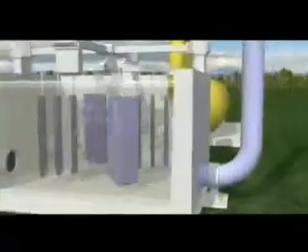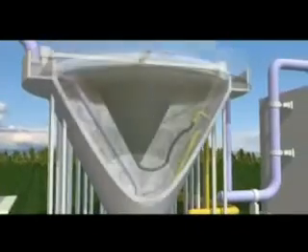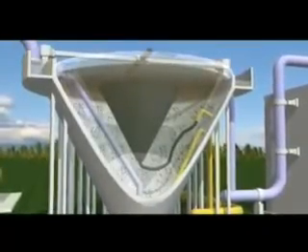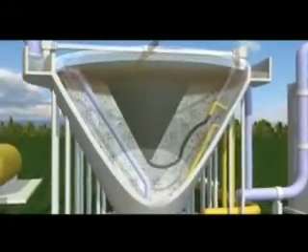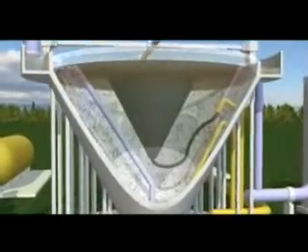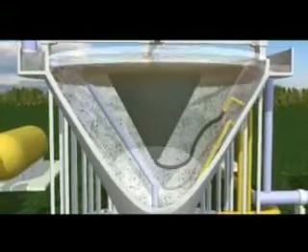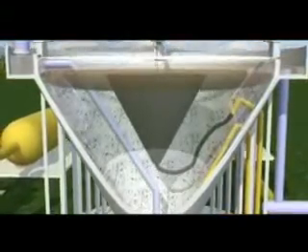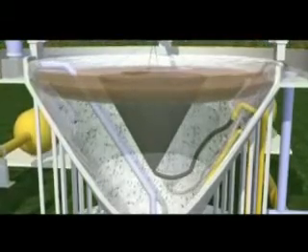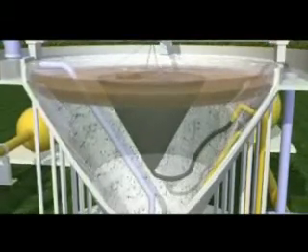Next comes the clarification process. The floc forms itself into sludge and is separated in a specially designed tank called a clarifier. This sludge layer is called the sludge blanket. To control the blanket, sludge is periodically drained off, concentrated and removed for safe disposal. Particles filtered out on the RGF, the rapid gravity filter, are removed by backwashing.